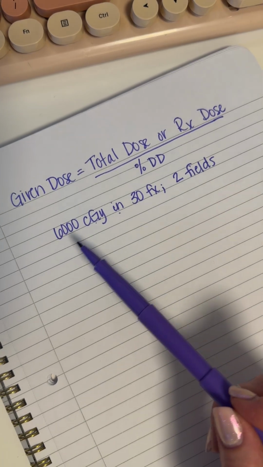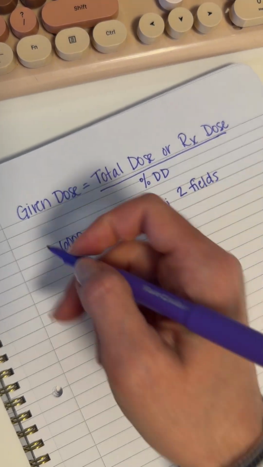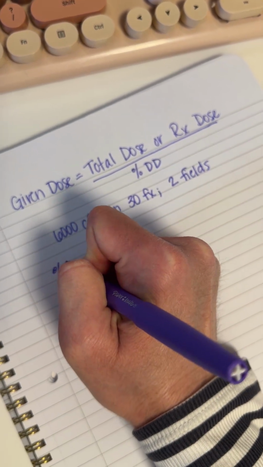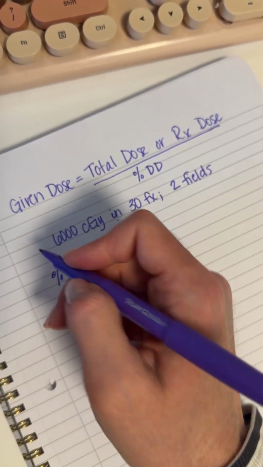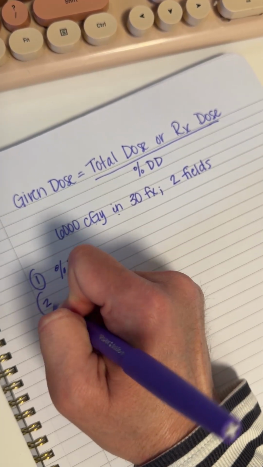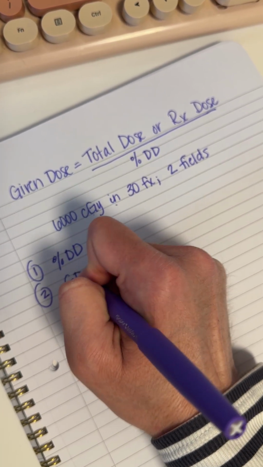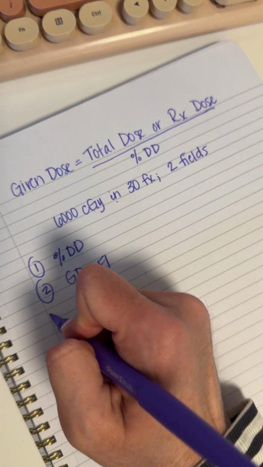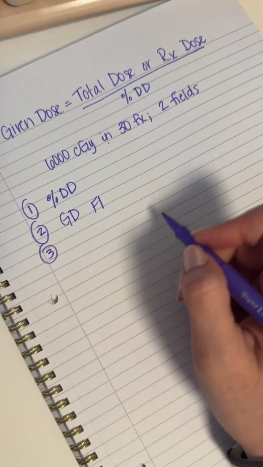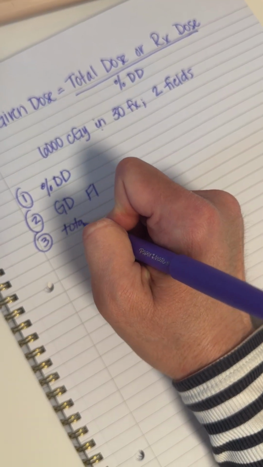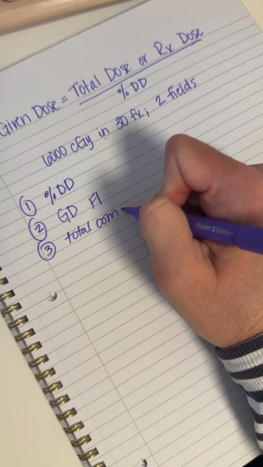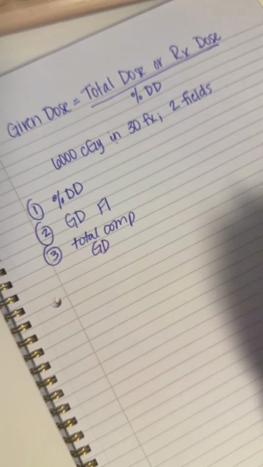So first it's asking what the percentage depth dose of the tumor is going to be, question 1. Question 2 is going to be what is the given dose of field 1? And then question 3 is what is the total composite dose, the total composite given dose.